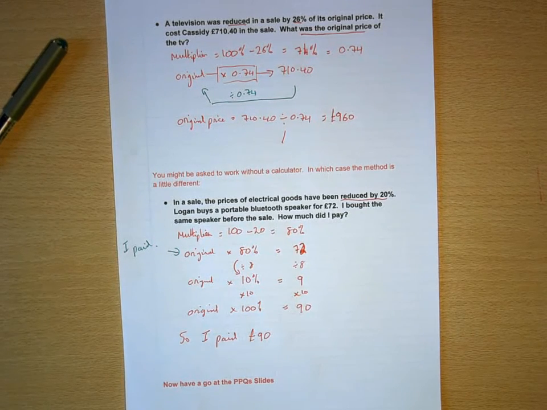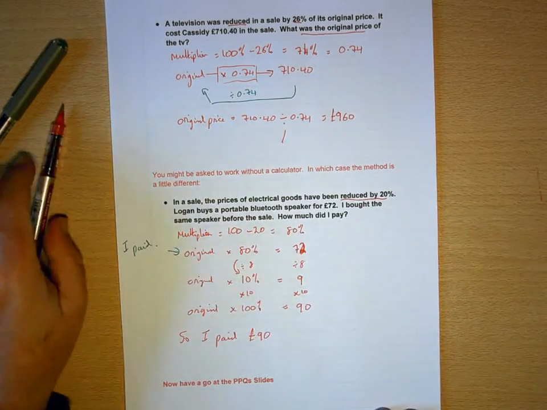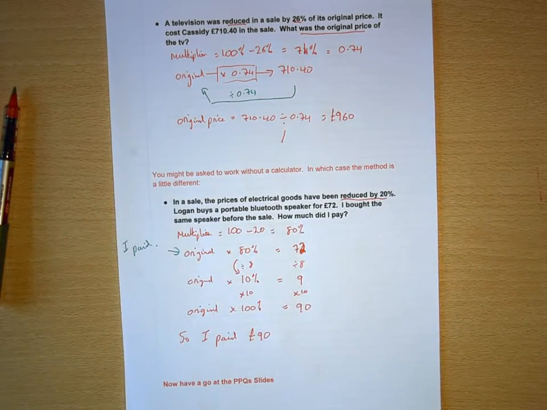I'll set the deadline for after Tuesday's lesson, so you've got Monday's lesson and Tuesday's lesson to have a go at these questions. Please do your best. If you show me this grade B work, then that will really, really be pleasing.